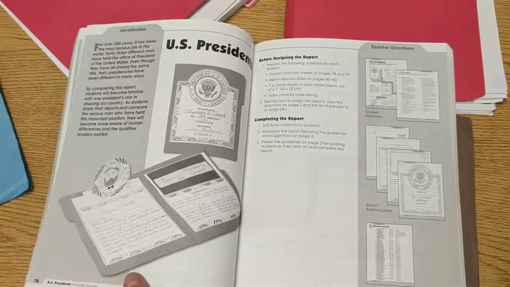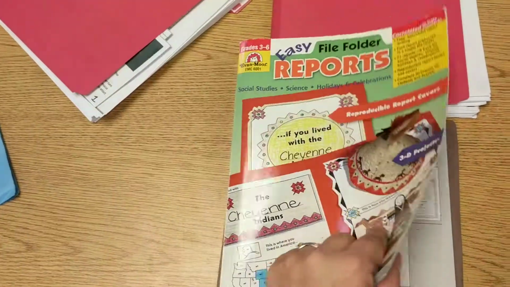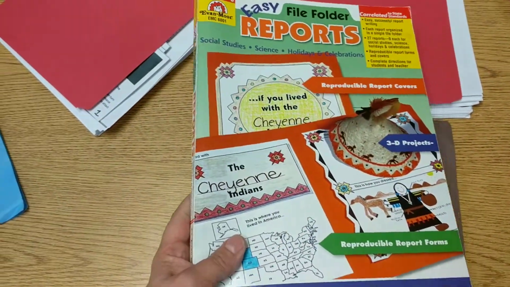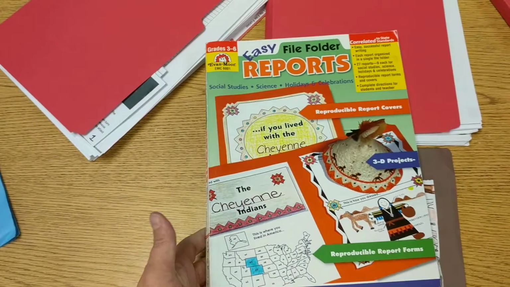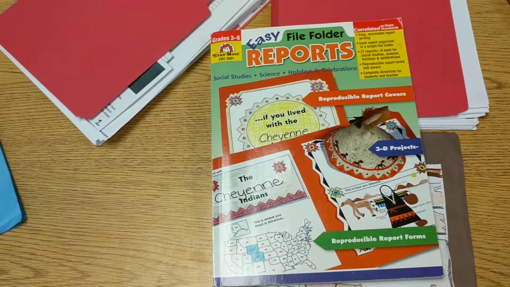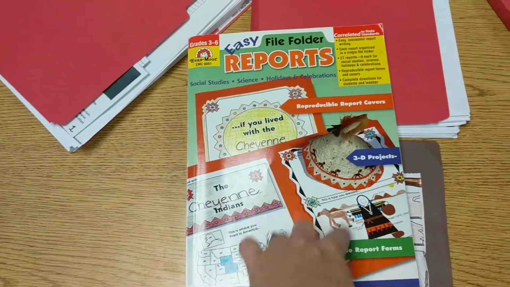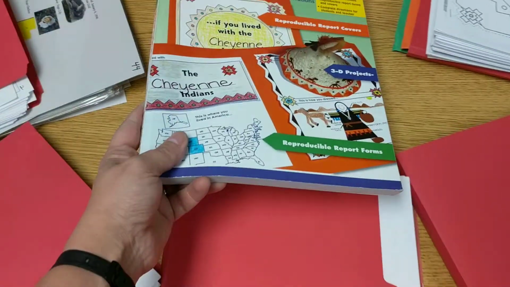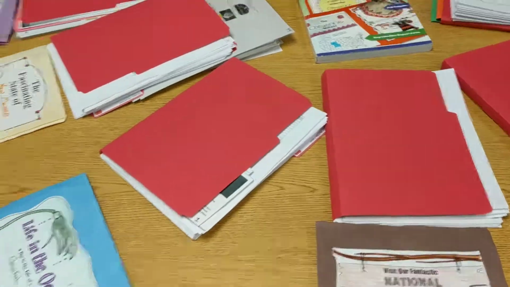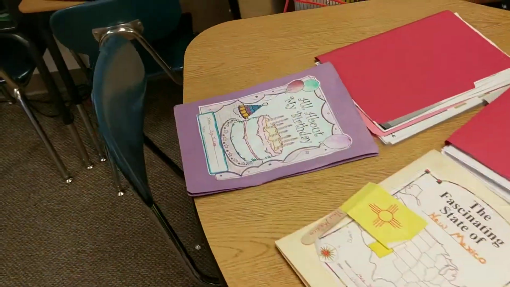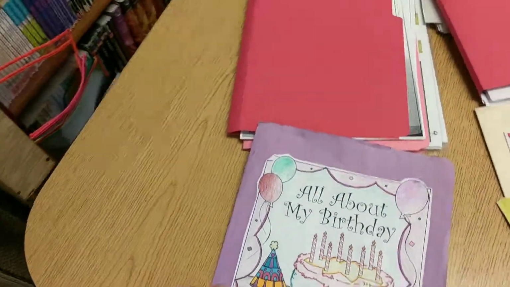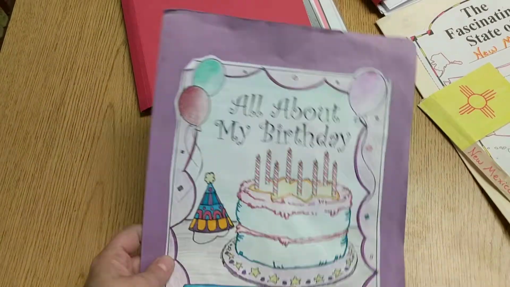So here's some masters for putting together these file folder reports. How I use file folder reports is when students tell me, I don't have anything to do, I'm done with everything, so they have a folder in their desk that they keep labeled FFR, which is file folder reports. So they have one of these that they complete a month, and they're basically working on them in their spare time. I have one for each month.